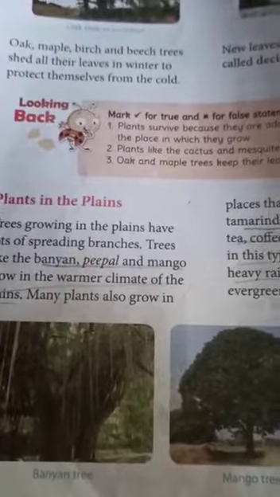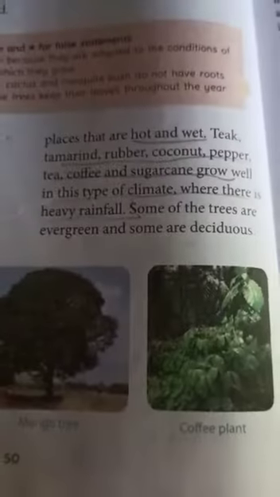Now, plants in the plains: trees like banyan, peepal, and mango are present in the warmer climate of the plains. Plants like teak, tamarind, rubber, tea, and coffee grow well in this type of climate where there is heavy rainfall. There are some pictures given of the coffee plant, then the mango plant and banyan tree. They all grow in plains where there is heavy rainfall.